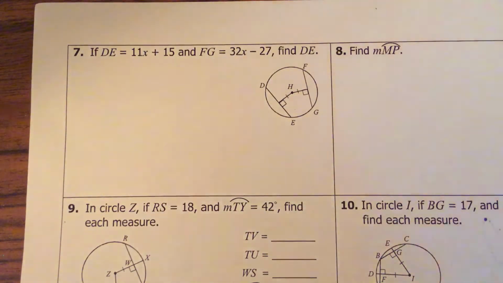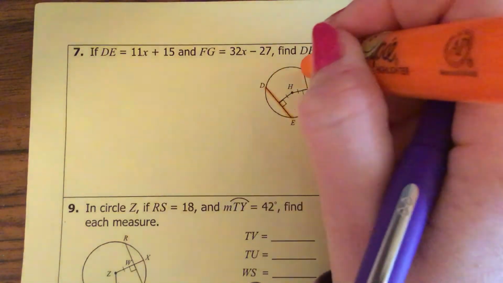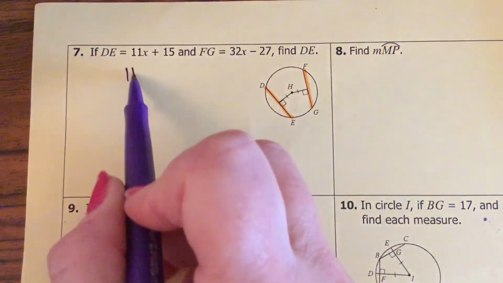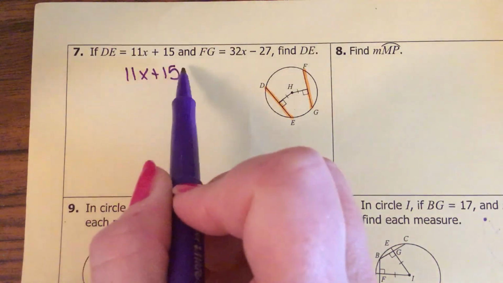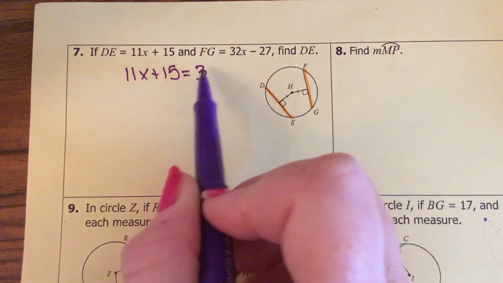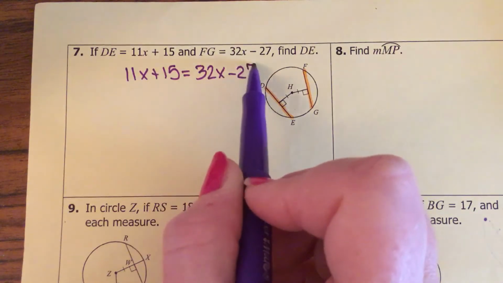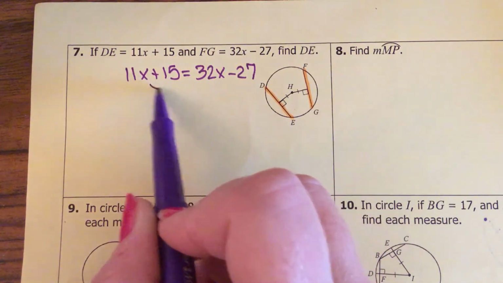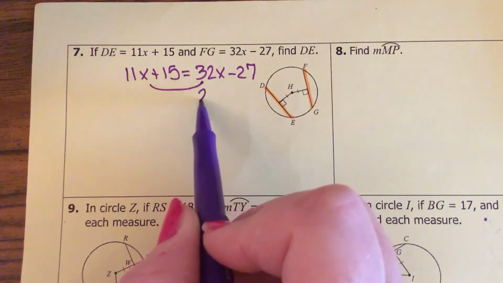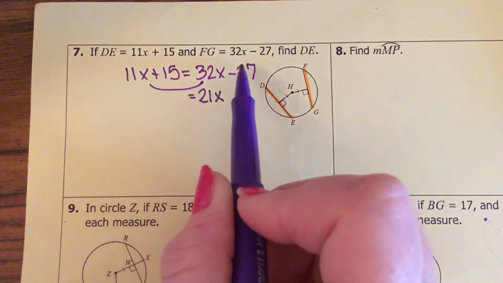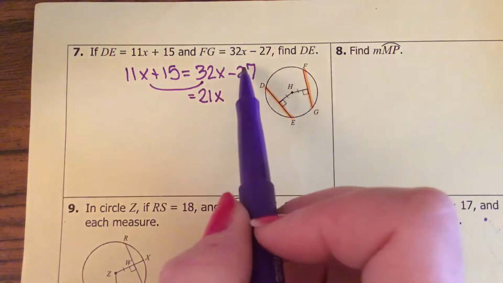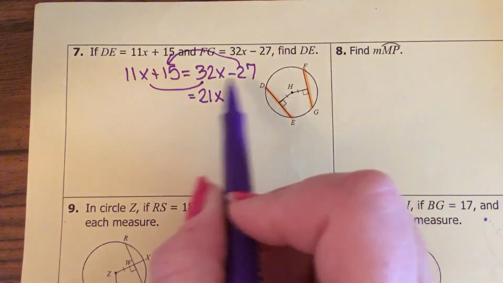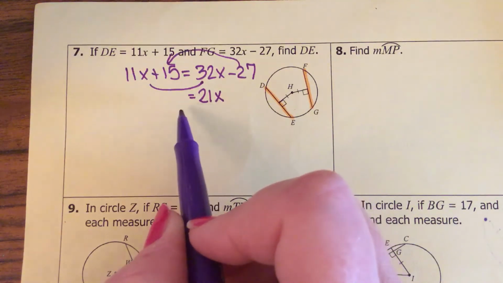This is telling us that we have DE and FG. These are equal. So 11x plus 15 equals 32x minus 27. So again, I'm going to subtract 11x from both sides. I get 21. And you could go the other direction. Just be careful about your negative. If I add 27 here, add 27, I'm going to get 42.